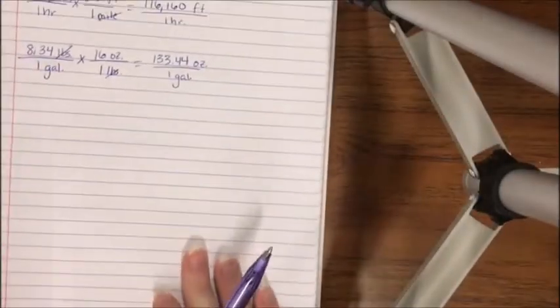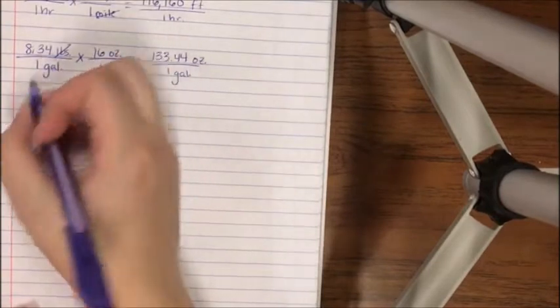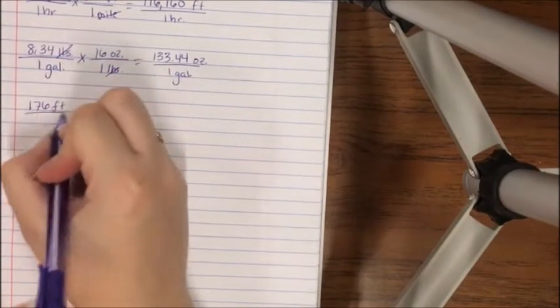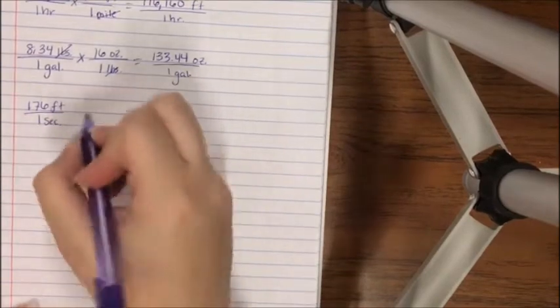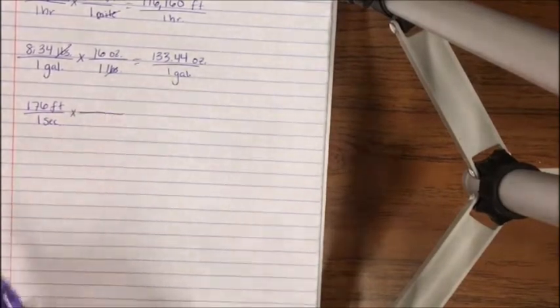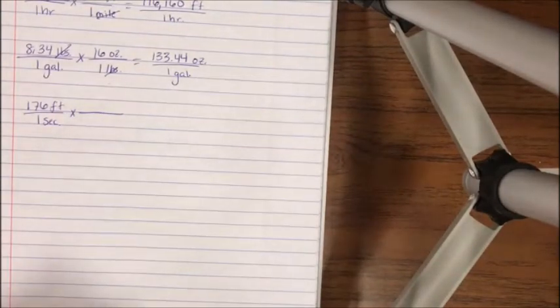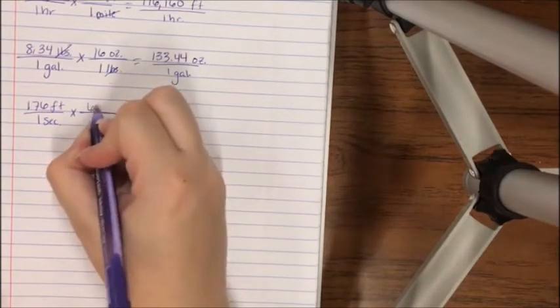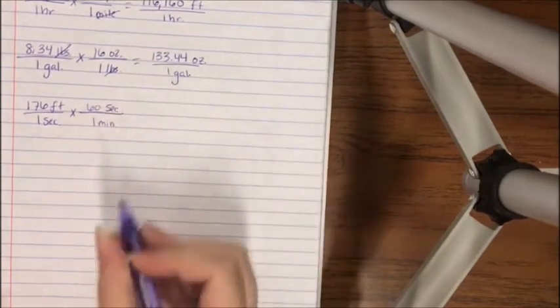So I come over to my blank page and I write 176 feet per 1 second. That's the original ratio I was given. And I'm going from feet per second to feet per minute. Minutes are in the bottom. So I have 1 minute on the bottom and that equals 60 seconds.